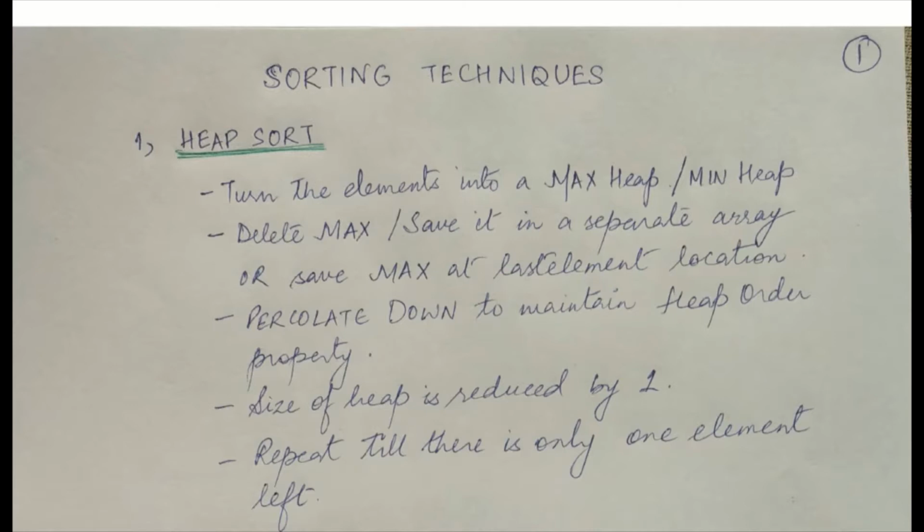Okay, so the first sort that I'll discuss with you is going to be heap sort. Since we just finished heaps, this is an easy carry forward. I already explained how we can sort in a heap. We'll just do a recap of that. Once you have a heap, which is a complete binary tree except for the last level, which can be partially filled, it can be a min heap or a max heap.